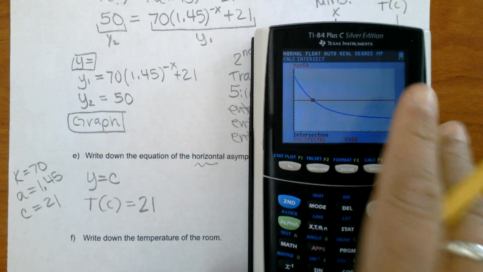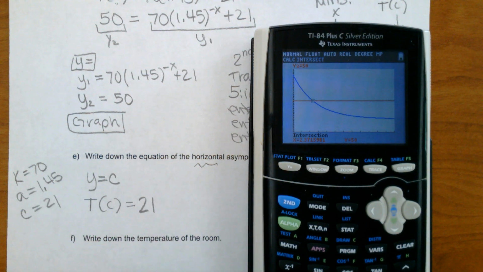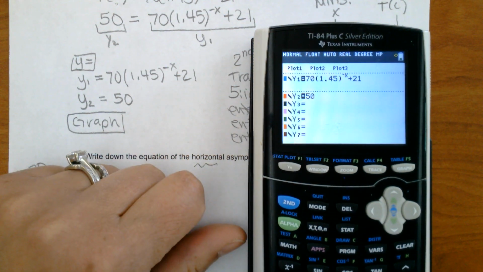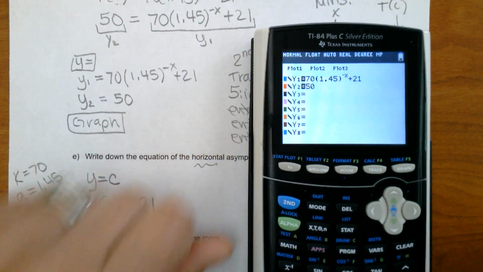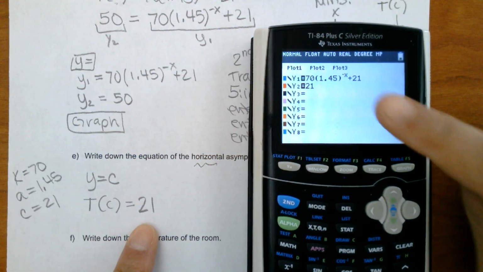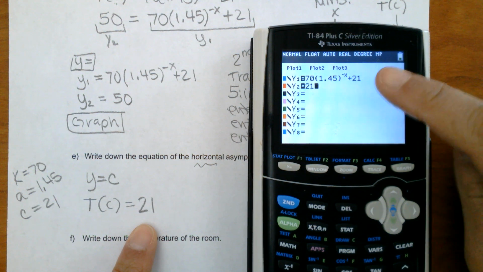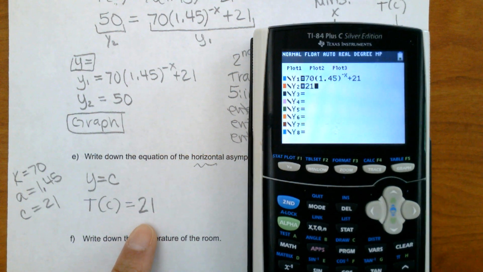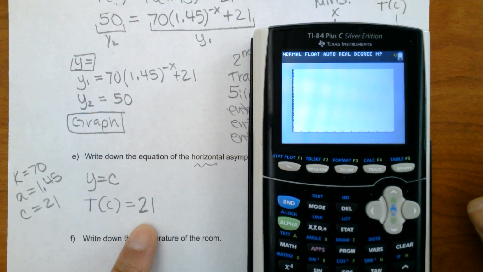And I want to prove that to you with the graphing calculator. So I'm going to press Y equals, and instead of writing 50, I'm going to write 21. Okay? And I'm going to show you that this curve will not pass this line by pressing graph.